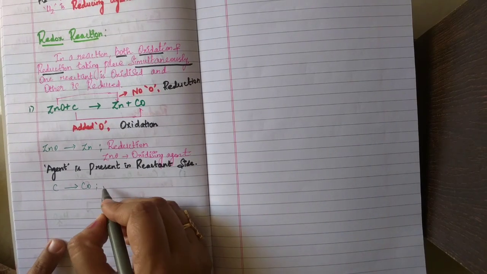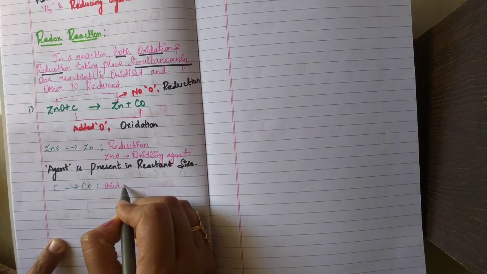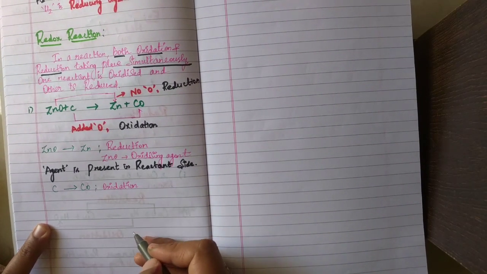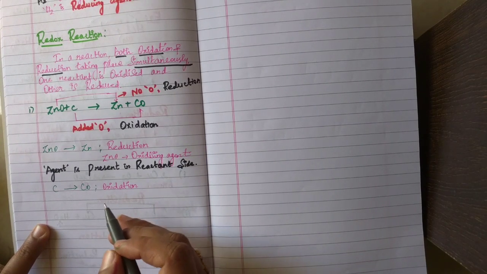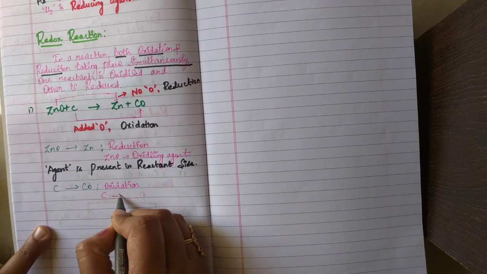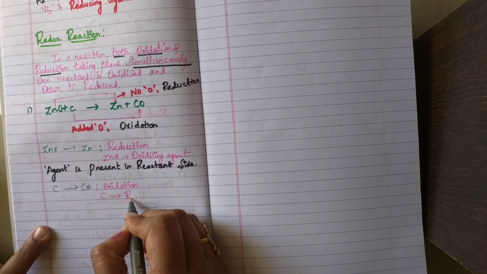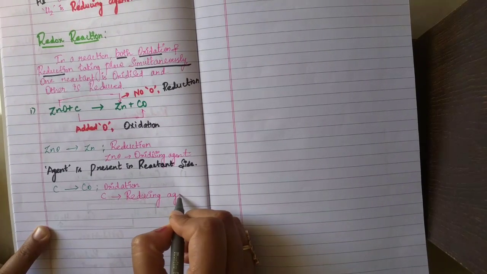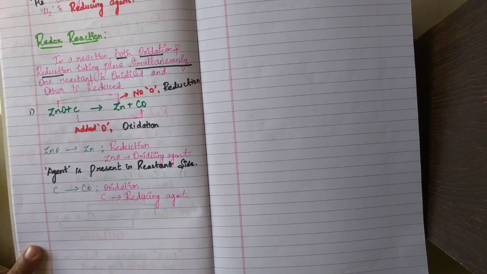So it is oxidation. So oxidation means what type of agent it is? Reducing agent. What I said, the agent present on the reactant side always, that means C. So here carbon is a reducing agent. Clear, students? And one more example.